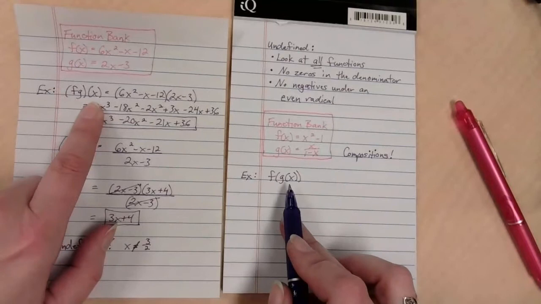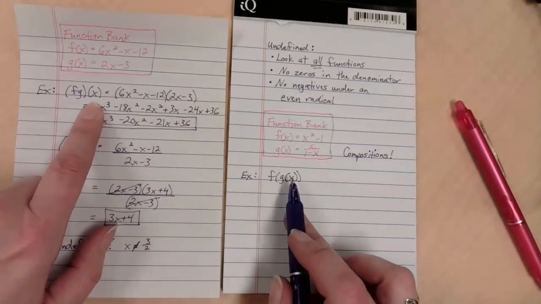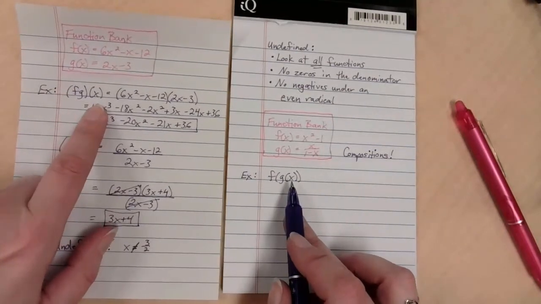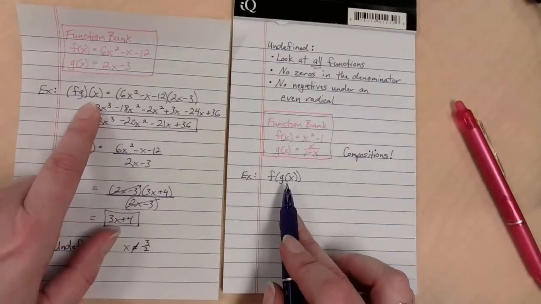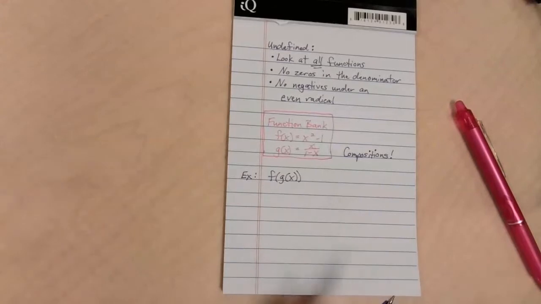This does not say the same thing. This says f of g of x. Notice where the parentheses are. They do not say the same thing. This one says multiplication. This one says composition. Okay, how does this work?